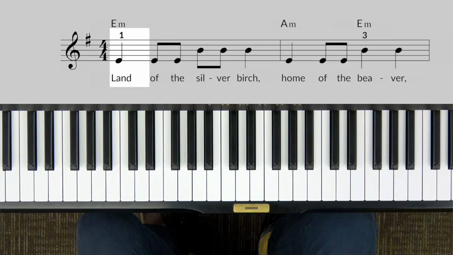All right, taking a look at the first note and the finger number up above it, can you tell me where we should put our hand, or just show me on your piano where you should start with your right hand?